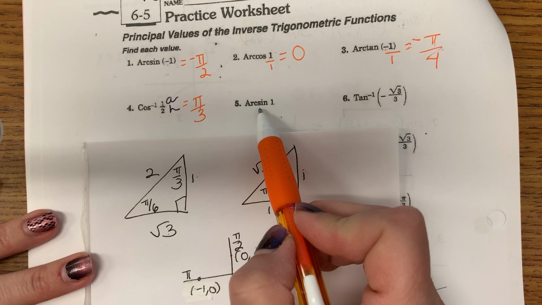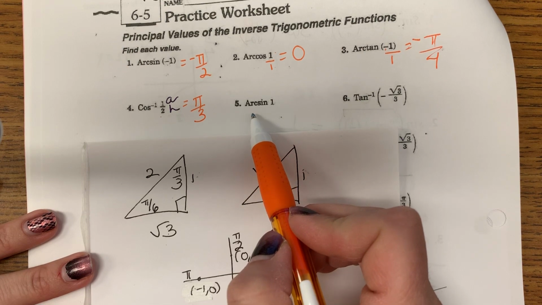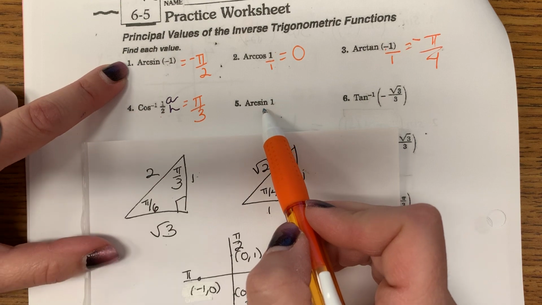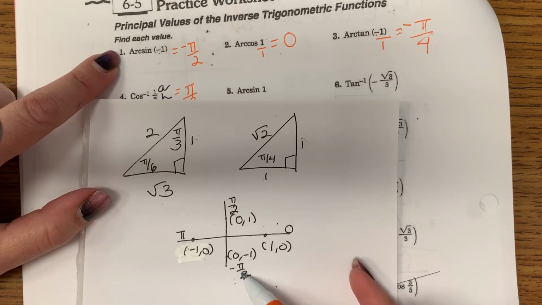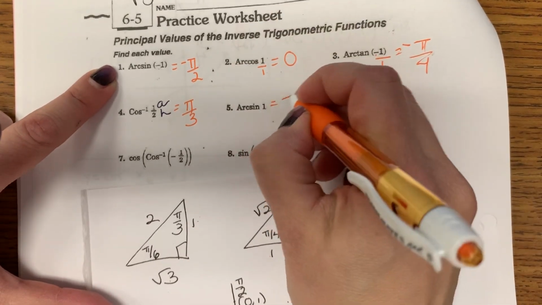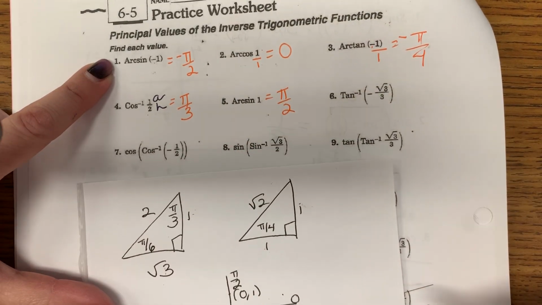For 5, inverse sine of 1. So when is the sine output 1? Well, it's similar to number 1, but instead of being down here at negative pi over 2, it's up at the top at positive pi over 2.